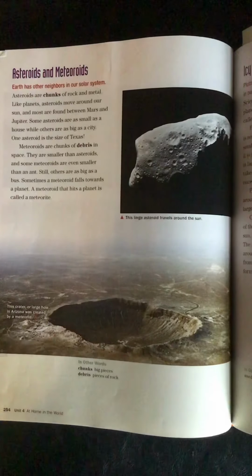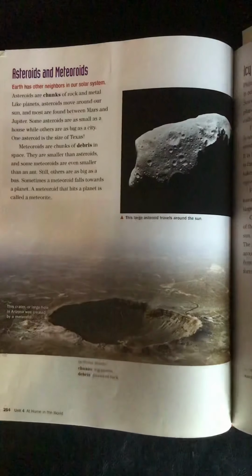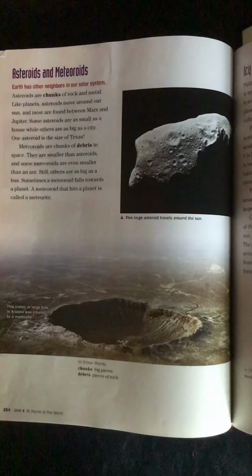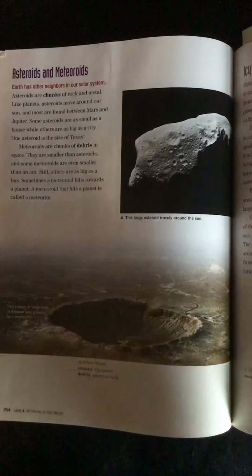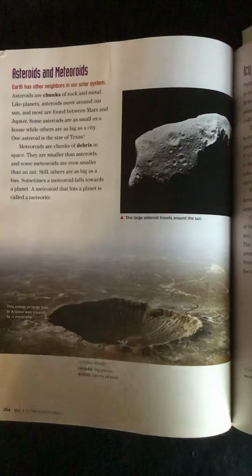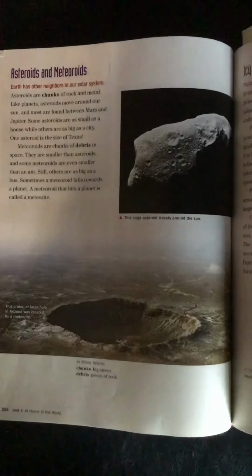Meteoroids are chunks of debris, like garbage in space. They are smaller than asteroids, and some meteoroids are even smaller than an ant. Still, others are as big as a bus. Sometimes a meteoroid falls towards a planet. A meteoroid that hits a planet is called a meteorite. Apparently one crashed right there.